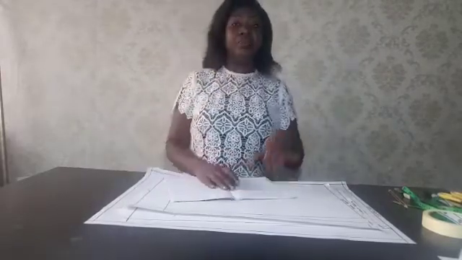Now there are different categories of measurements. There are measurements you divide into 4, there are measurements you divide into 2, and there are measurements you use as is. The first category is measurements you divide into 4. That would be measurements taken around the entire body, for example the bust circumference, the waist circumference, the hip circumference. Those are taken around the entire body, front and back. When you want to apply those measurements in construction, you have to divide them into 4.